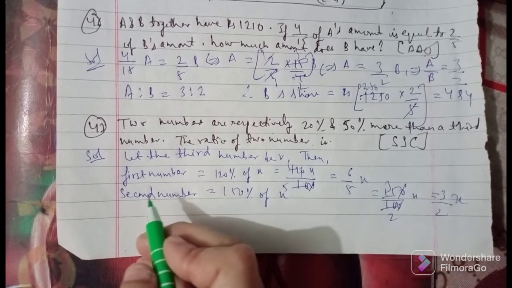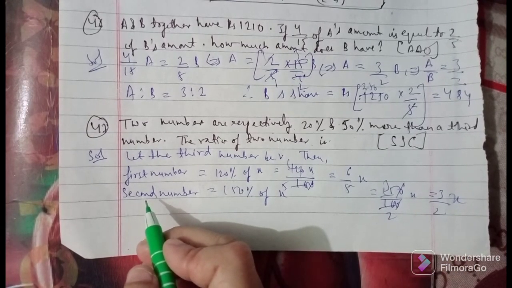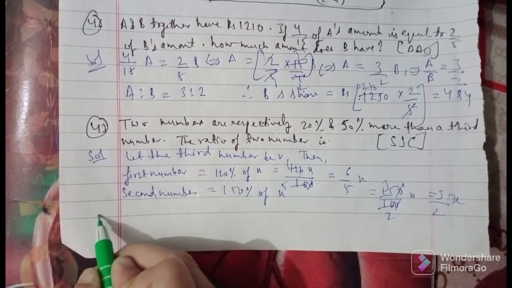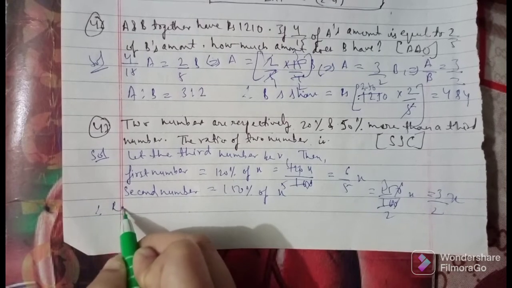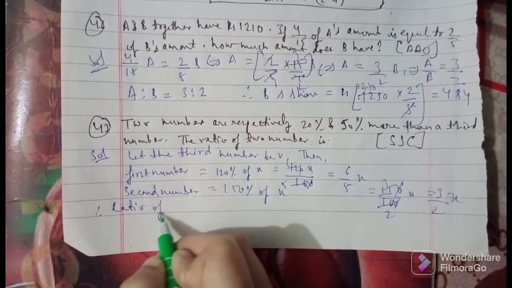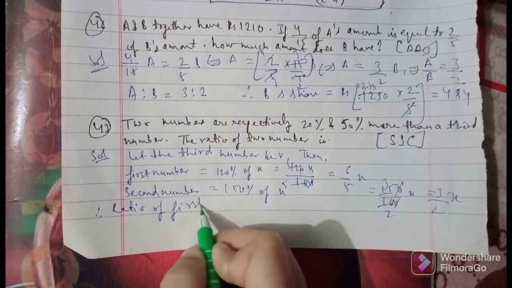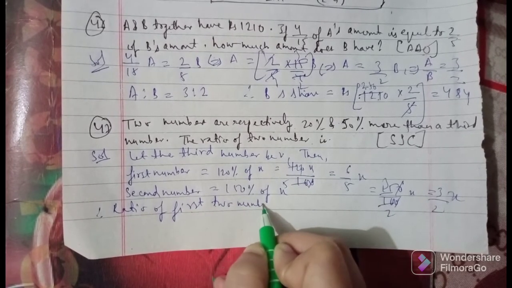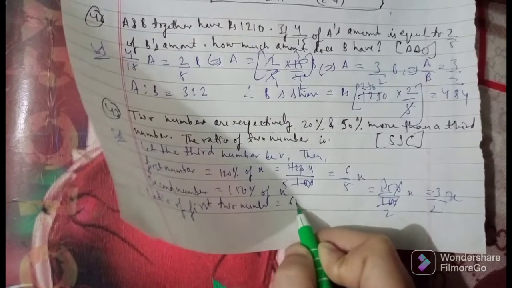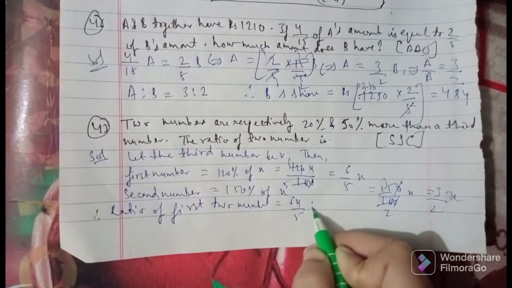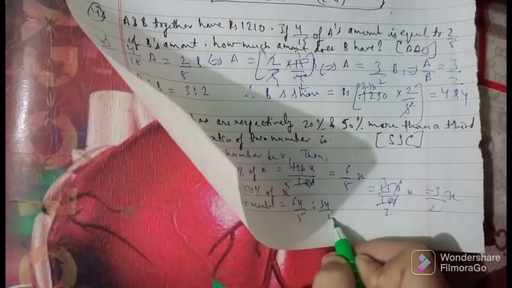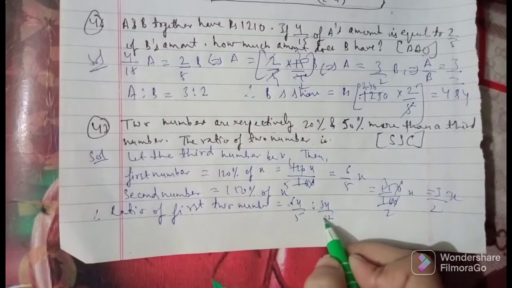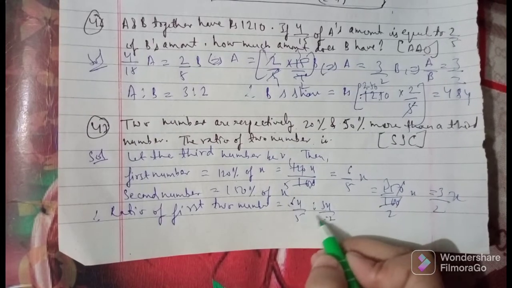Now further we talk about it. So the ratio of the first two numbers equals 6x upon 5 to 3x upon 2, which equals, here 6 2s are 12 and 5 3s are 15.